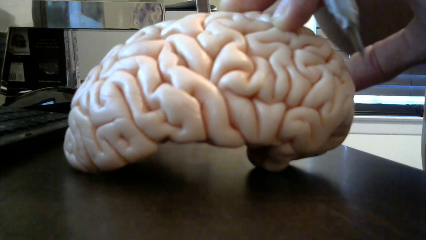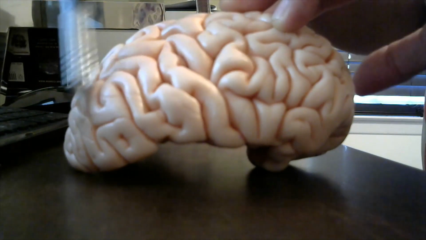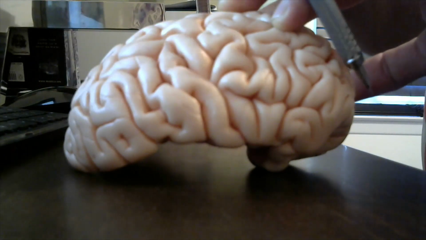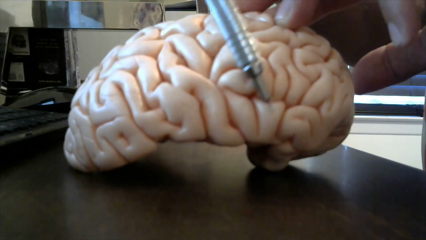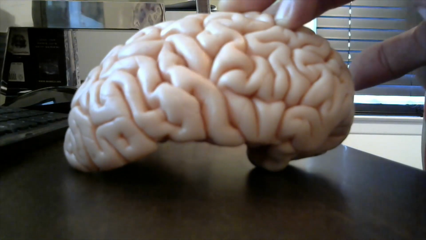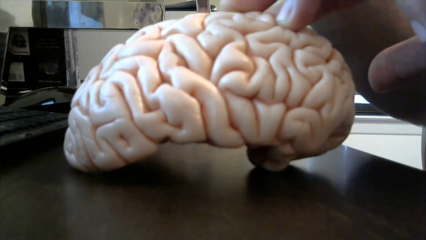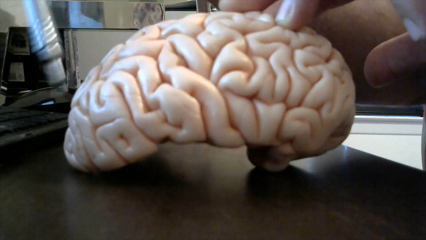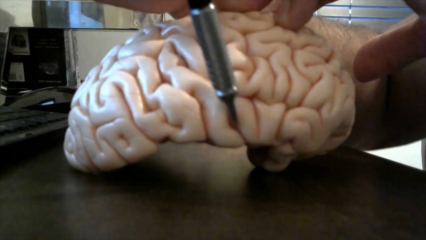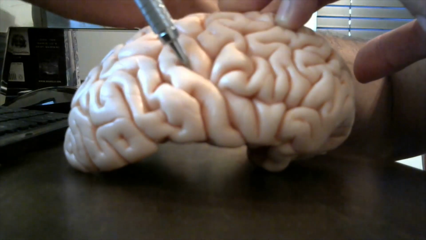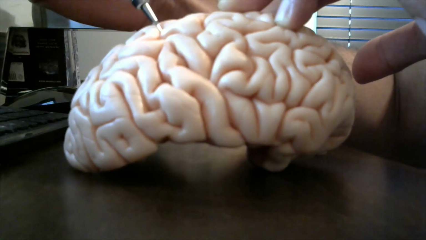Right here, this is anterior and this is posterior. If we look at all these gyri and sulci, to an untrained eye it's kind of hard to see, and looks kind of all over the place, but there's actually a sulcus that begins right here and goes all the way up.